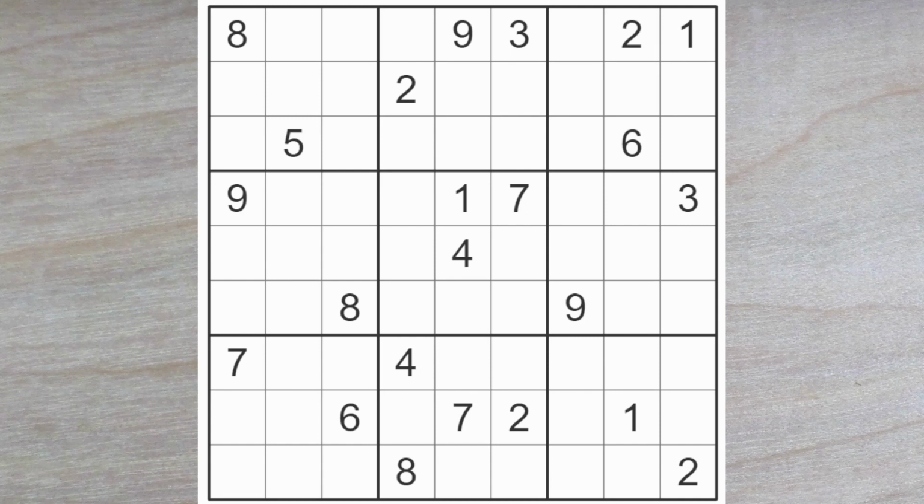So that out of the way, let's have a look at what we can do with this puzzle here. To begin with, there is an 8 blocking up and another 8 blocking across. So here's an 8. And that gives us a 2 for this block here because we have a 2 blocking up and 1 blocking down.